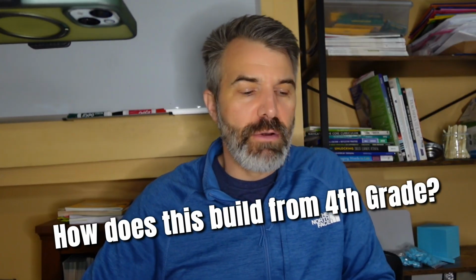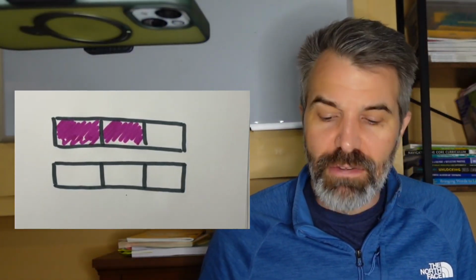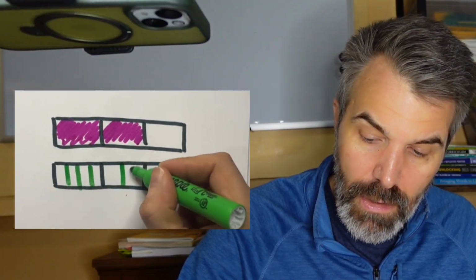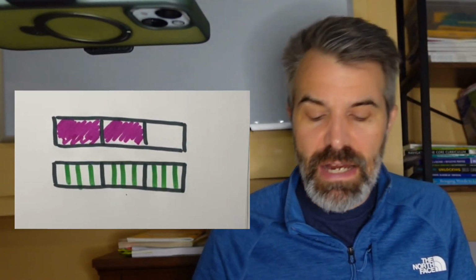For all this to work out really well, it's very important that students understand, and that teachers understand, that students are coming to you with information about how 2/3 is the same as 8/12. I divided each of the original thirds up into 4 parts.